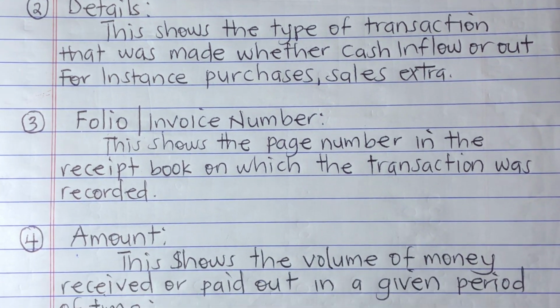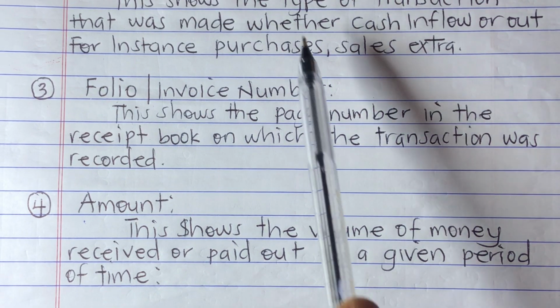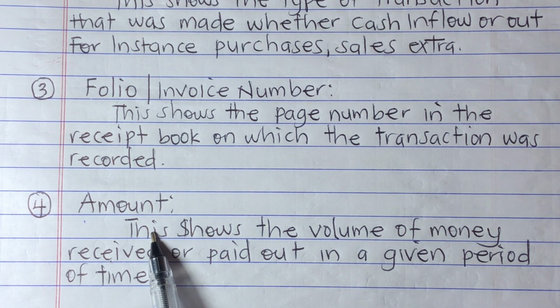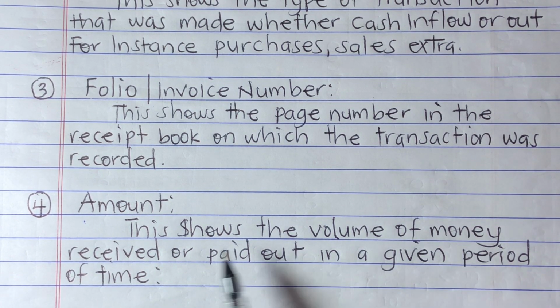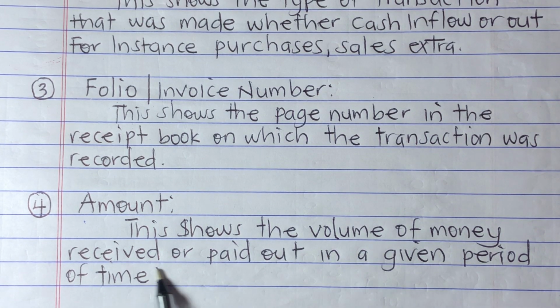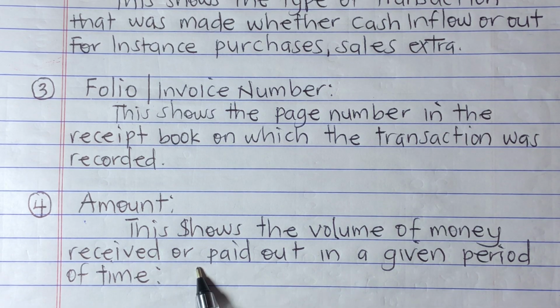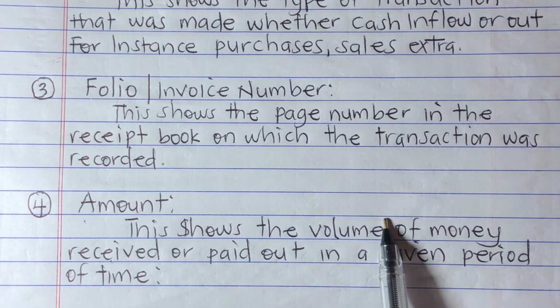Then we have the last section. All these sections are on both the debit and the credit side. We have the amount. The amount shows the volume of money received or paid out in a given period of time. So this records the value of money spent out if it was a credit, and money received if it was a debit. In my next lesson, I'm going to discuss a worked out example about the single column cash book.